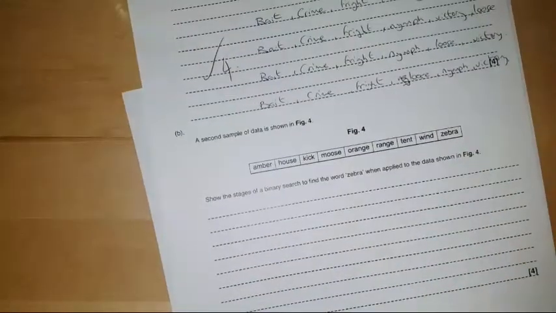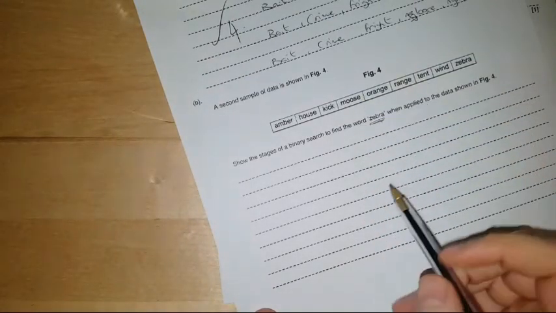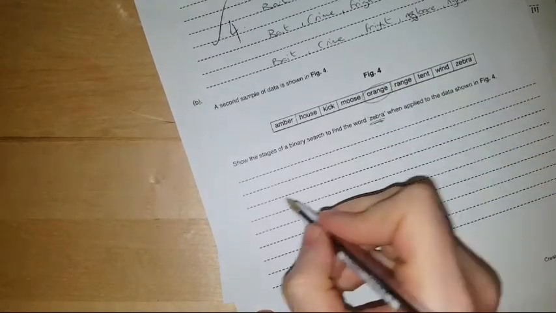Okay, so the next one here, show the stages of a binary search to find the word zebra when applied to the data shown in Fig 4. So a binary search looks for the middle item, and then it splits right or left depending on what it's found, basically. So the variable it's looking for here is zebra. Okay, it would compare this to the midpoint, so it starts off by comparing to orange.